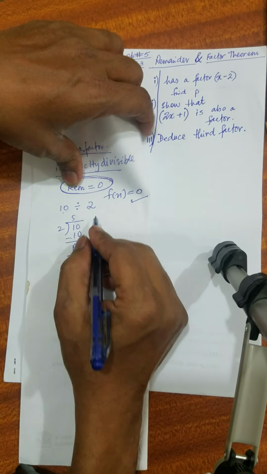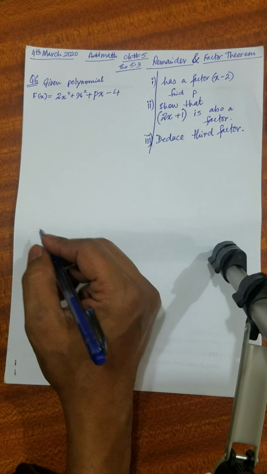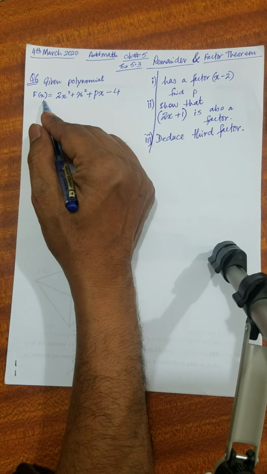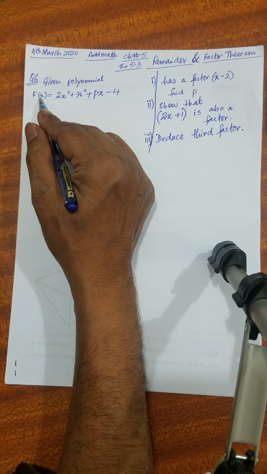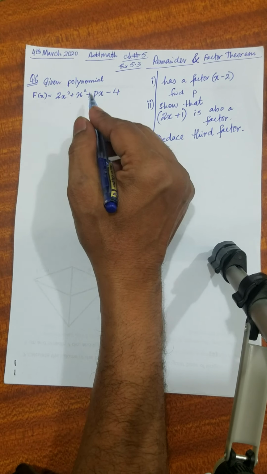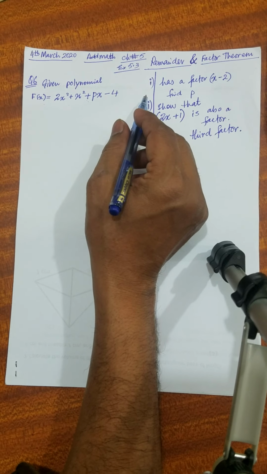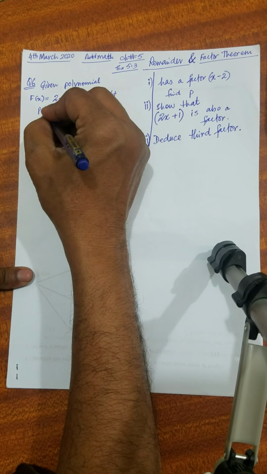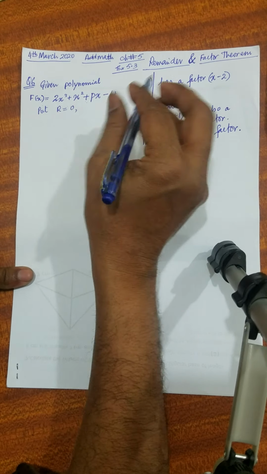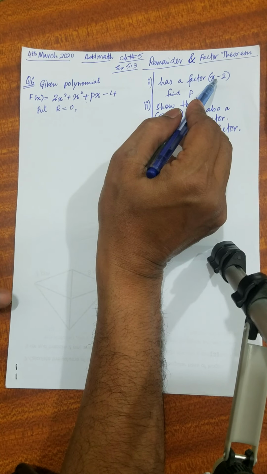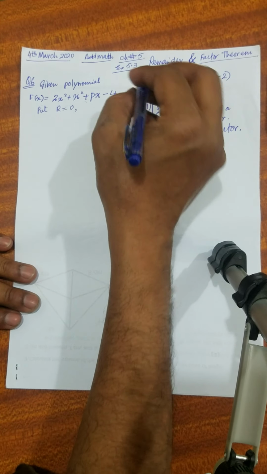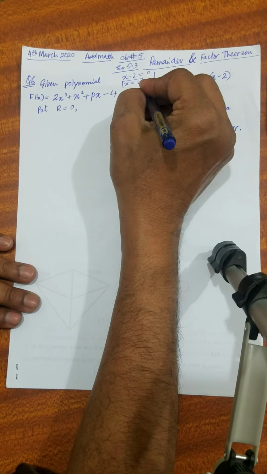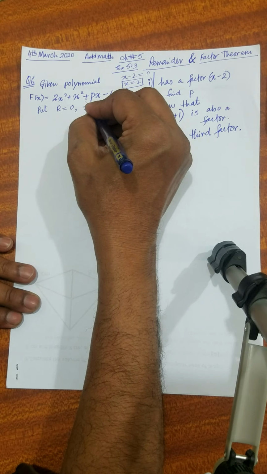Okay, now let's come back to the same question again. So this is a polynomial f of x, it's a function of x, it contains numbers in the form of x, so we call it function of x. 2x cubed plus x squared plus px minus 4, it has a factor x minus 2. As it has a factor x minus 2, we're going to put remainder 0, and it means the divisor is x minus 2. If you put x minus 2 equals 0, you get the value of x as 2, so you also put the value of x as 2.